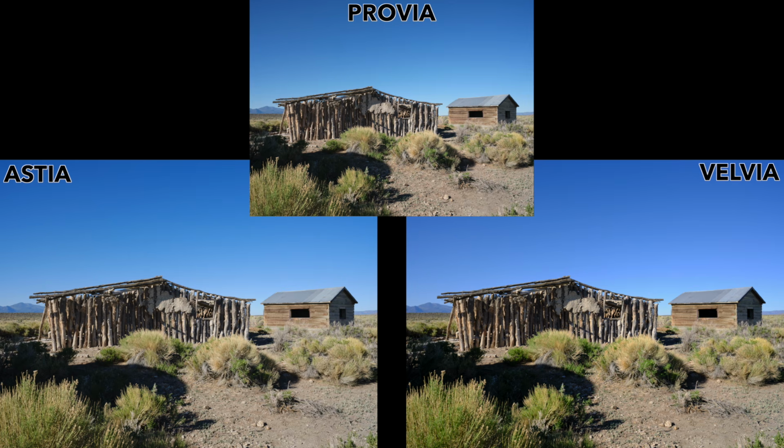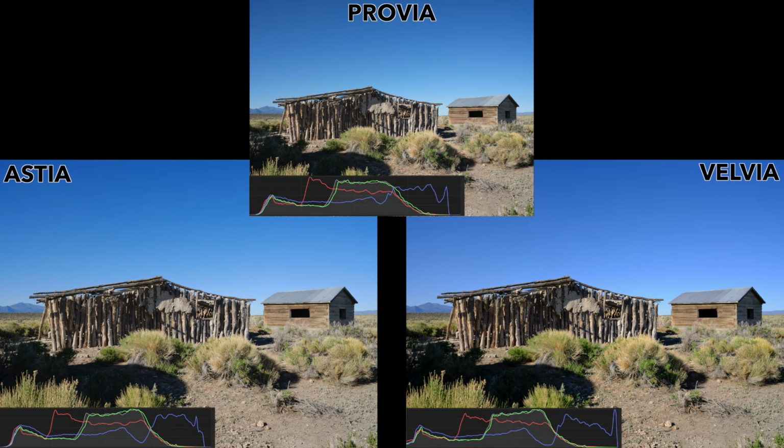We're going to start by looking at contrast, looking at just a regular landscape. It appears here that both Velvia and Astia have more contrast than Provia, with Velvia obviously rendering more shadow contrast, and we can really see that looking at the histograms.